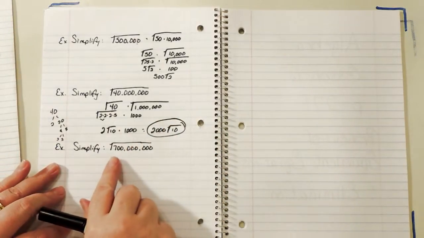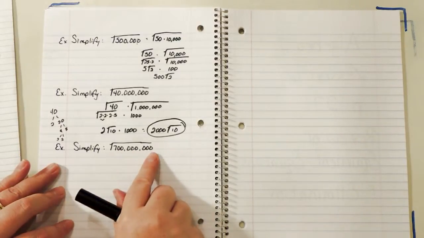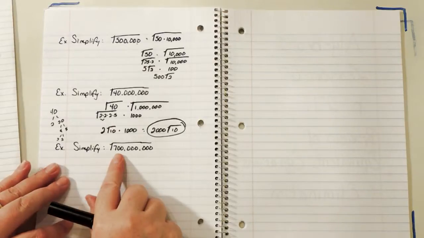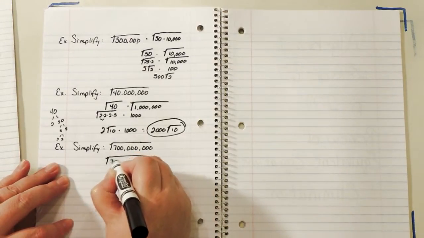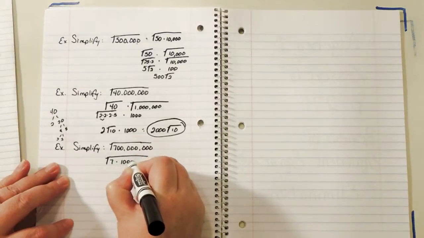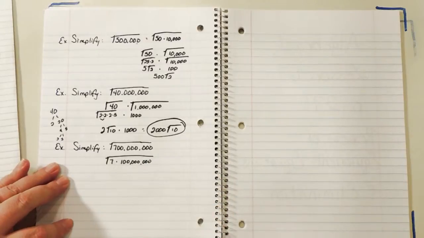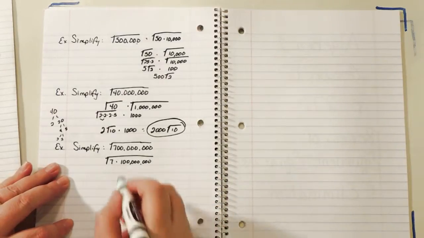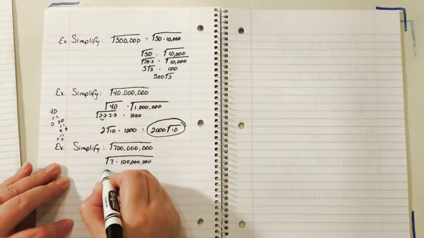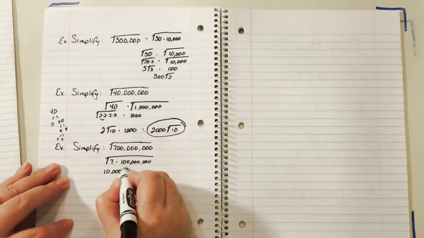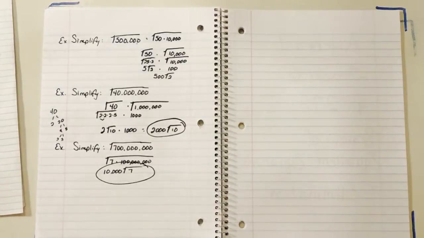Okay, now we have to simplify 700 million. We're back to 8 zeros. 100 million is a perfect square. So this is just going to be 7 times 100 million. Okay. The square root of 100 million is 10,000 times the square root of 7. And that's your answer for that one.